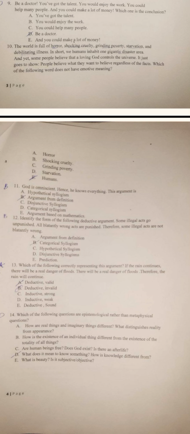The correct answer is E. That is humans. Okay. In logic, there are two functions of language. That is cognitive meaning and emotive meaning. The terminology that conveys information is said to be cognitive meaning, and the terminology that expresses a feeling is said to be emotive meaning.